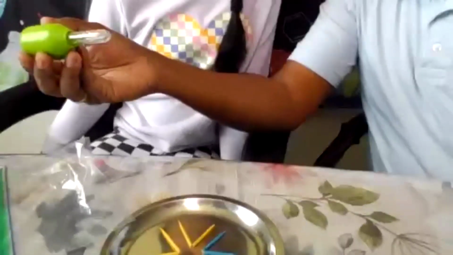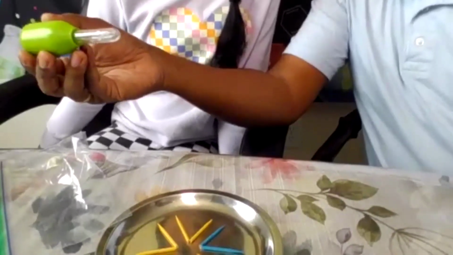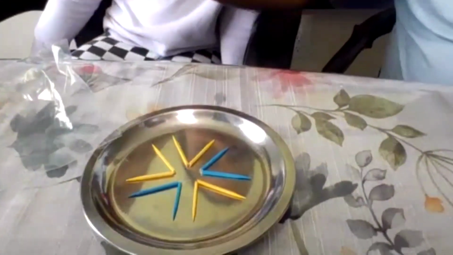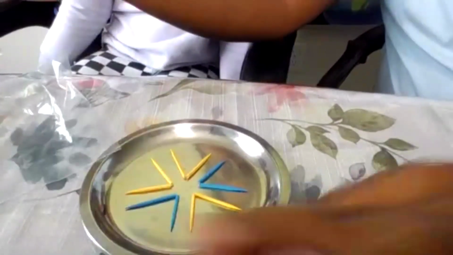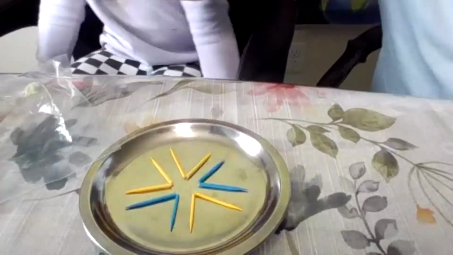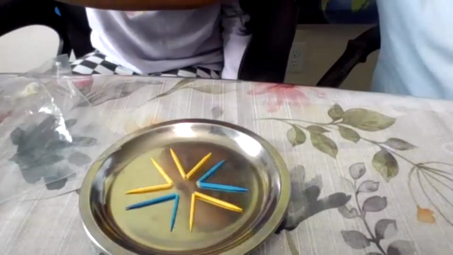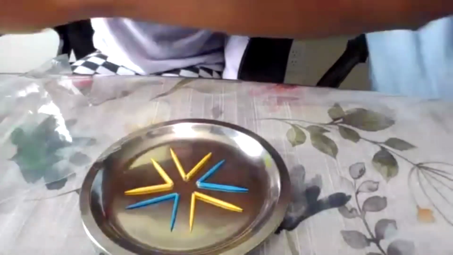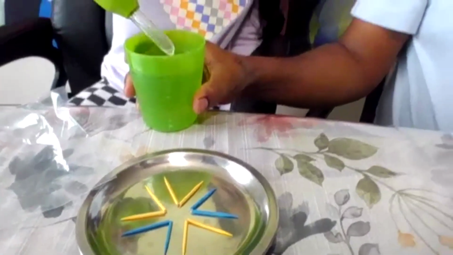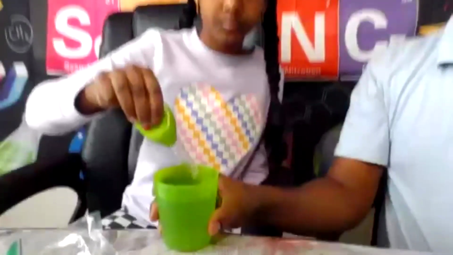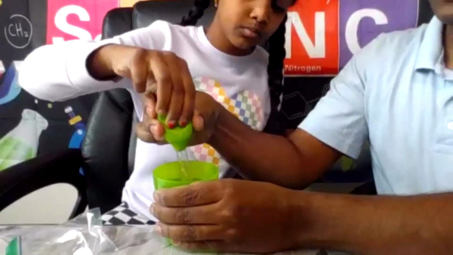Okay, now the next step is we have to take a little bit of water. We have this dropper here. So I'm using a dropper. Hope you can see the water and the dropper here.